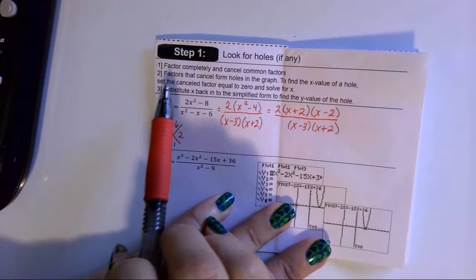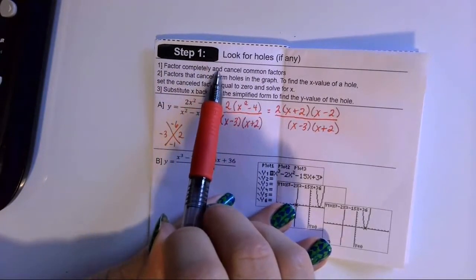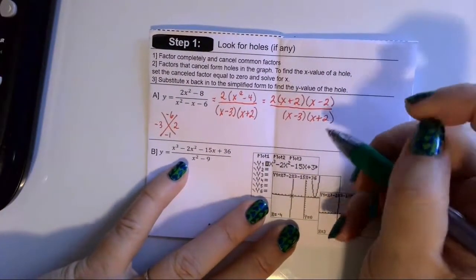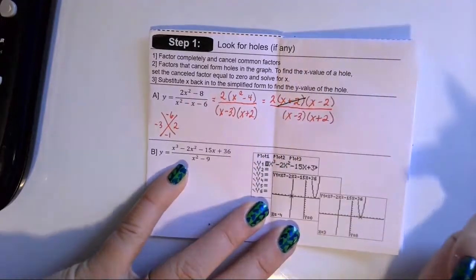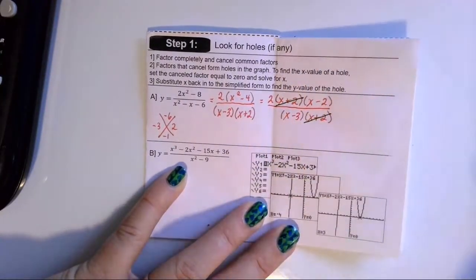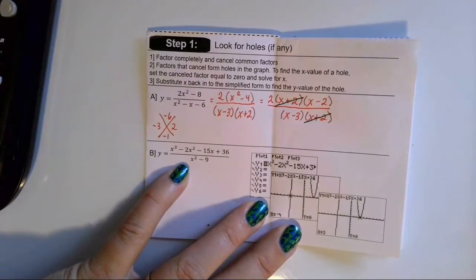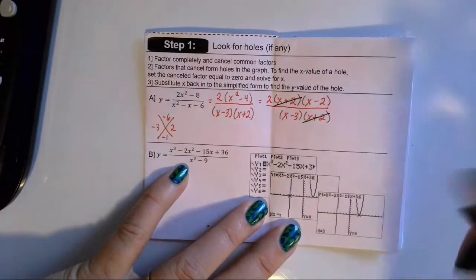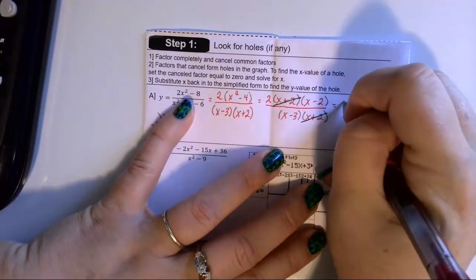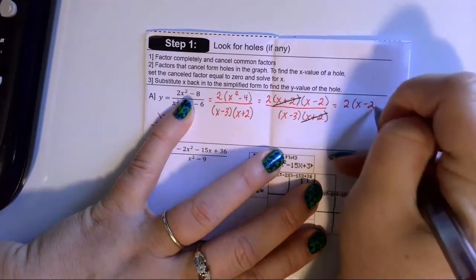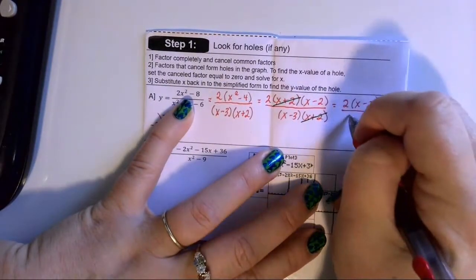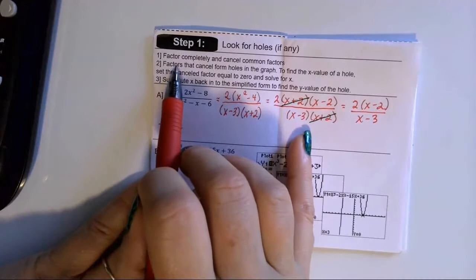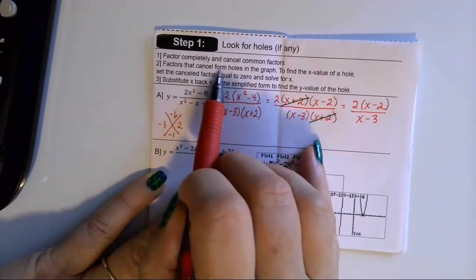Okay, so step number 1 was to factor completely and to cancel out any common factors. And I can see that in the numerator, there's a factor of x plus 2, and that corresponds with a factor of x plus 2 in the denominator. So those x plus 2 factors cancel. Nothing else matches, and so I'll be left with 2 times the quantity x minus 2, all divided by x minus 3.